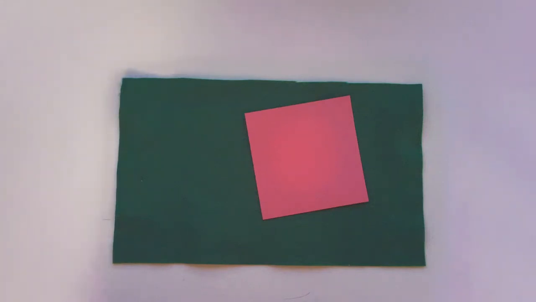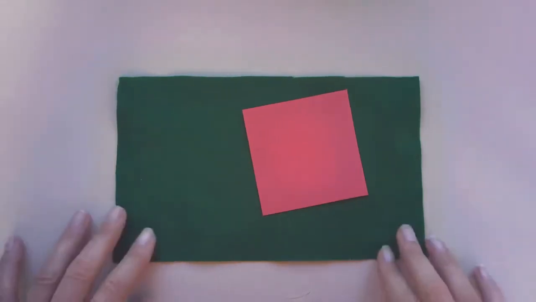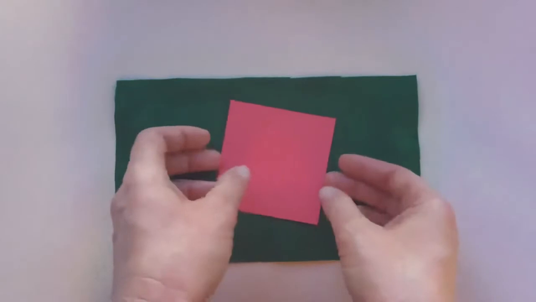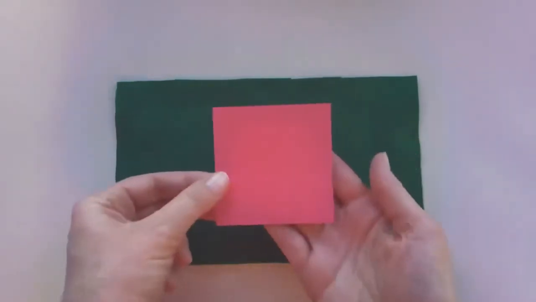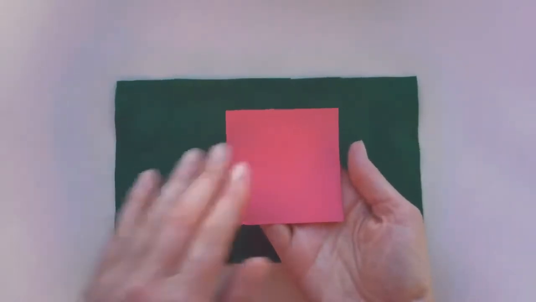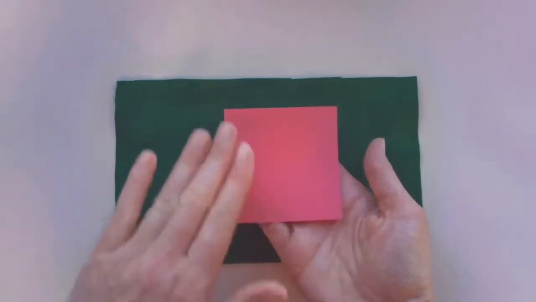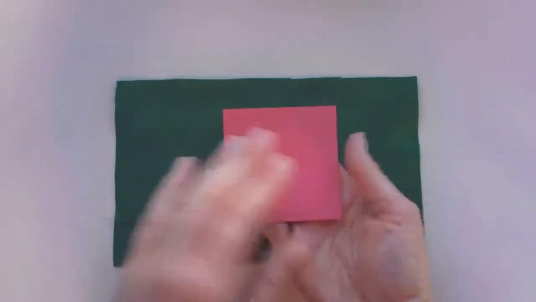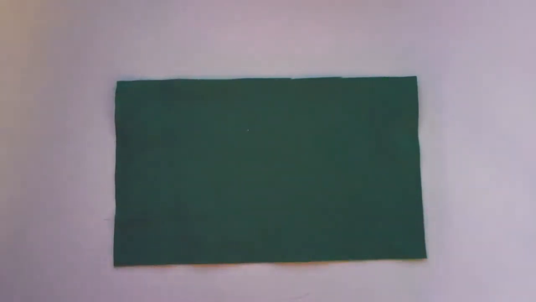Today's lesson is on area, and we are going to be looking at the difference between surface and area. To start with, I have this little square shape that I cut out of a piece of paper. And this right here is its surface. This is the surface of the square, of the shape.